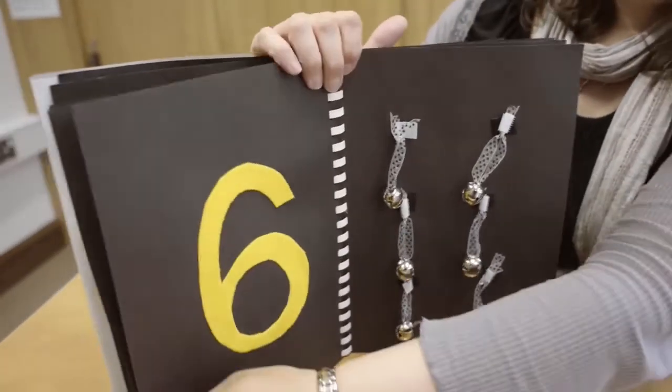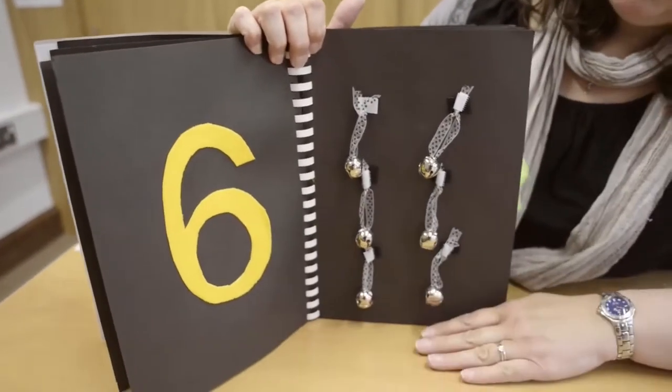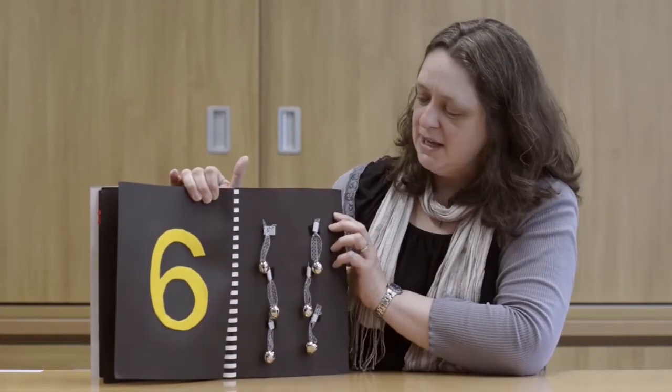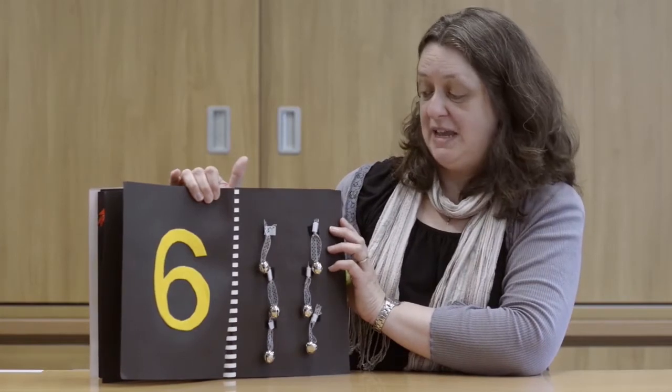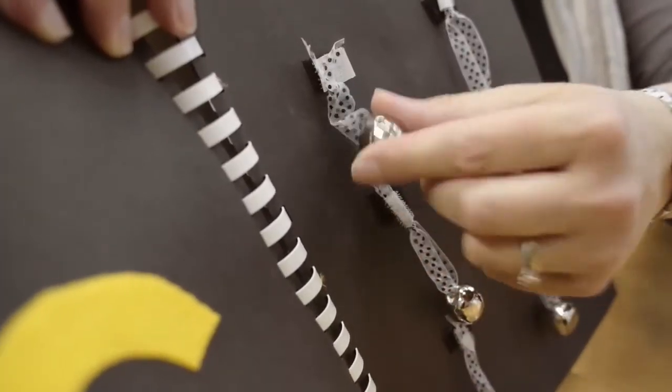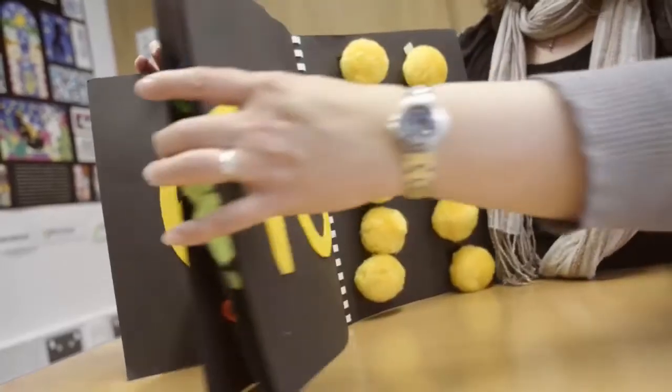They find out what one of them feels like and then see how many there are on the page. We have the number 6 in tactile form for the child to trace, and on this page we have 6 bells, with the added experience of being able to hear them as well as feel where the 6 are and count them.